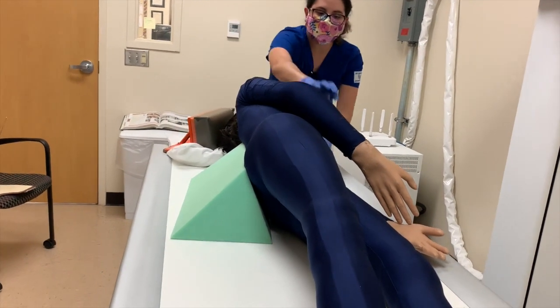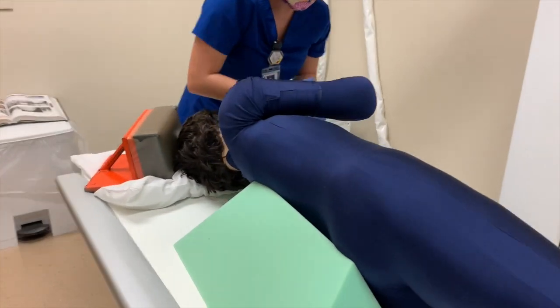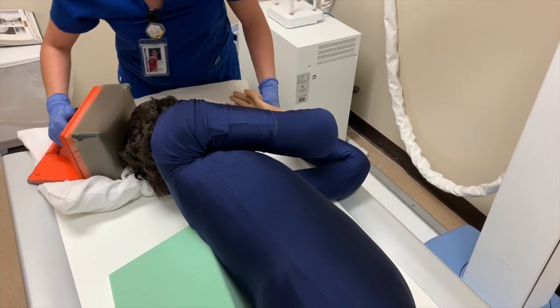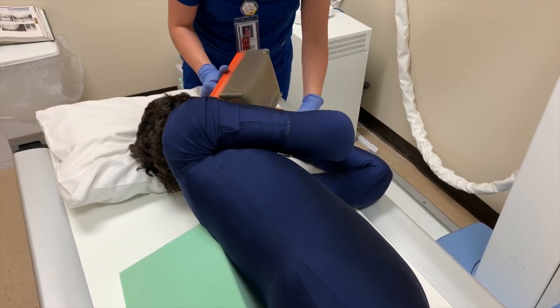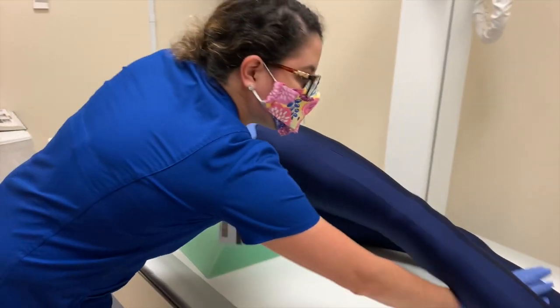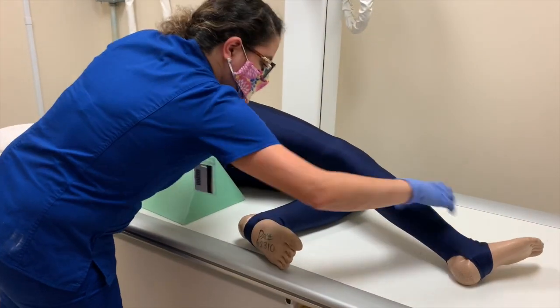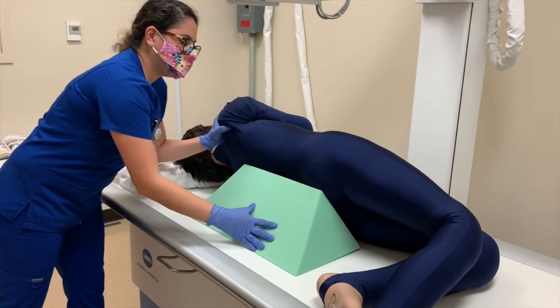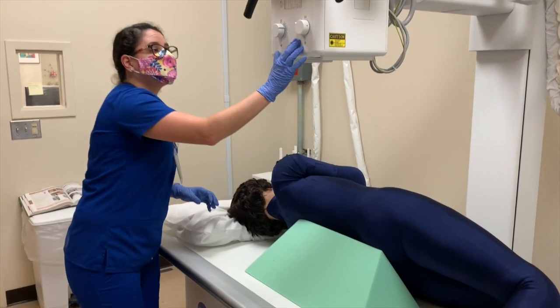I'm going to bring Molly's hands forward into a praying position, so where they're up near her head. And I'm going to use a weight to hold them in place. I'm going to flex her knees. Make sure the sponge is under there.